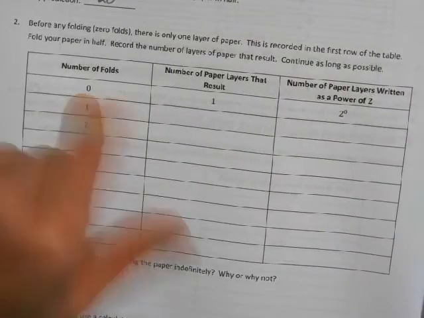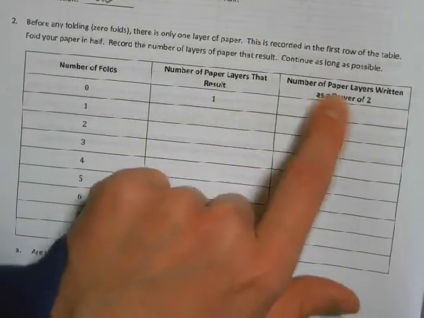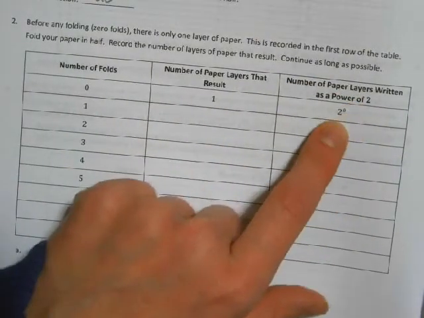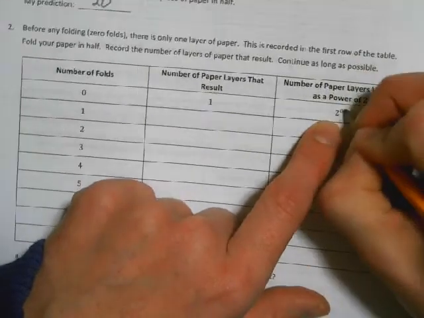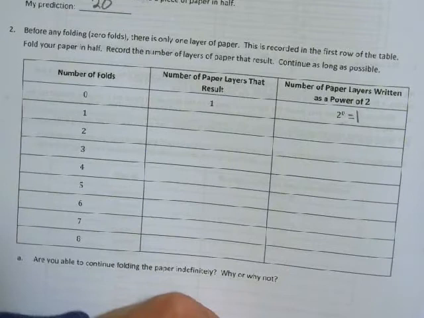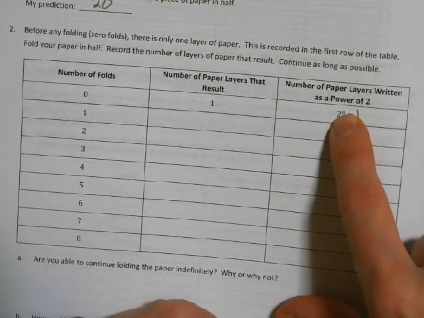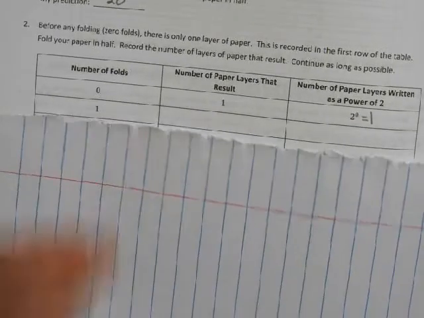So 0 folds, 1 layer of paper. Number of paper layers written as a power of 2. So 2 to the power of 0 equals 1. Any base to the power of 0 is 1. No matter what our base is, if the exponent is 0, the answer is 1.